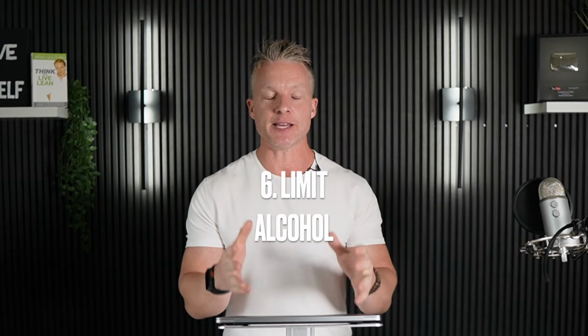Number 6, limit alcohol or just get rid of it, because alcohol messes with your liver, which regulates SHBG. So limit to 1 to 2 drinks 1 to 2 times per week to keep testosterone in check, or like I said, just get rid of it, like I did.